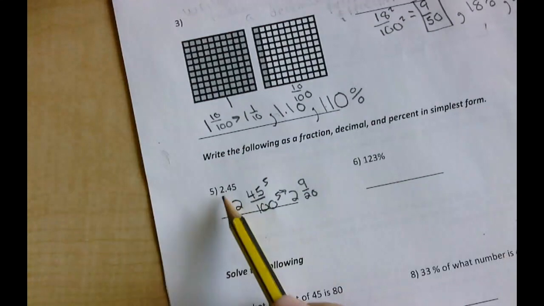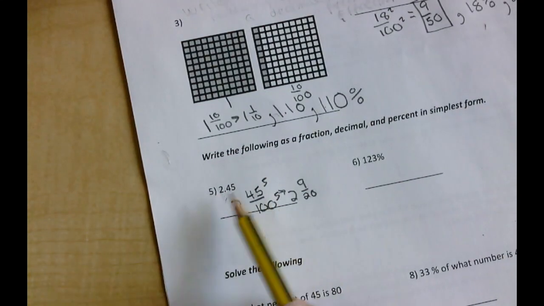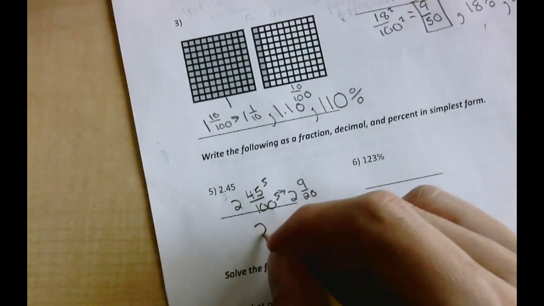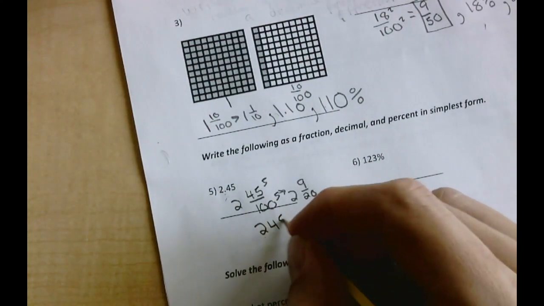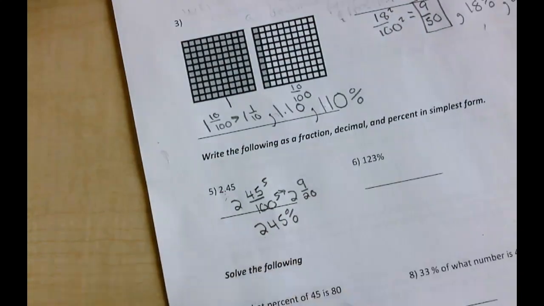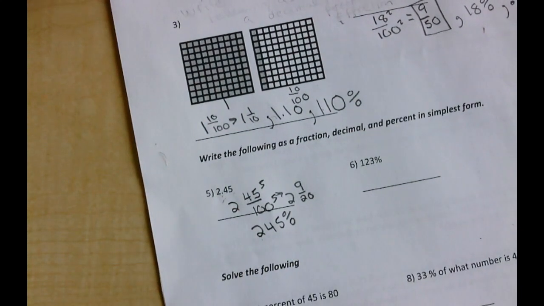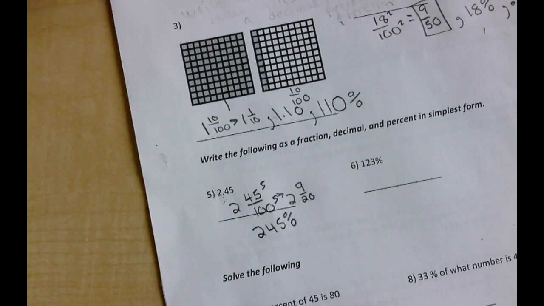Now I have to figure out what this is as a percentage. So let's see. So there's 245%. And I can move my decimal 2 places to the right to verify that that's my percentage.